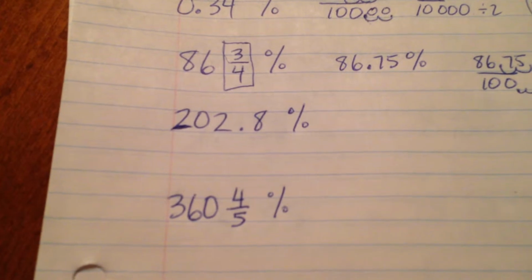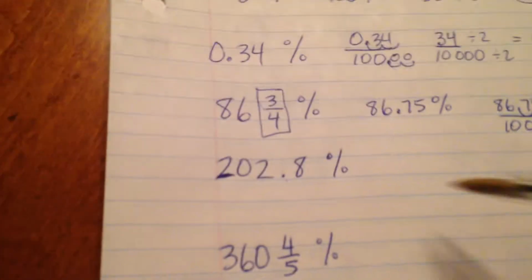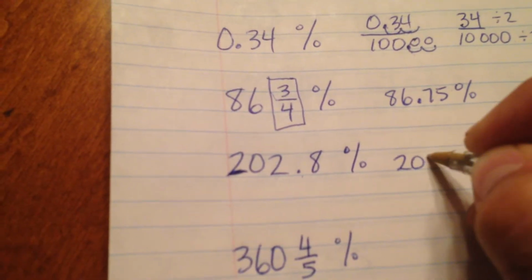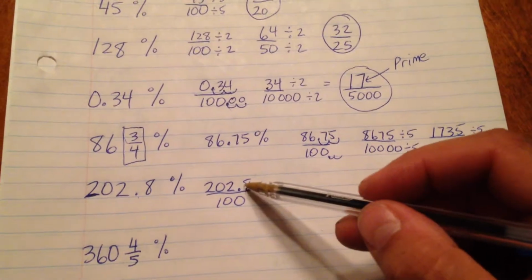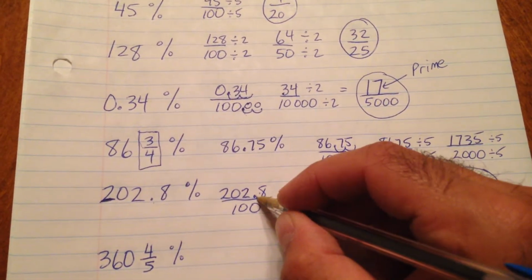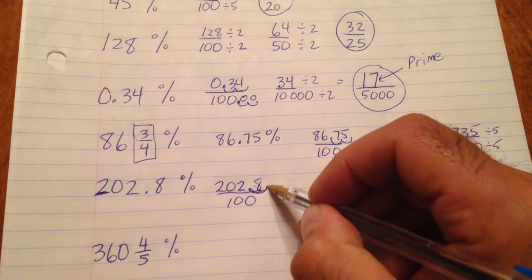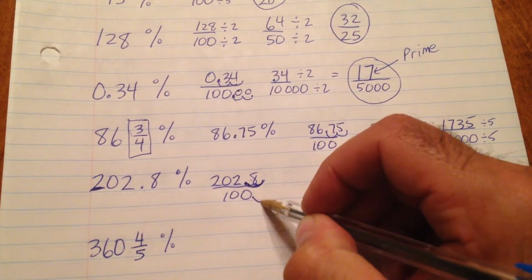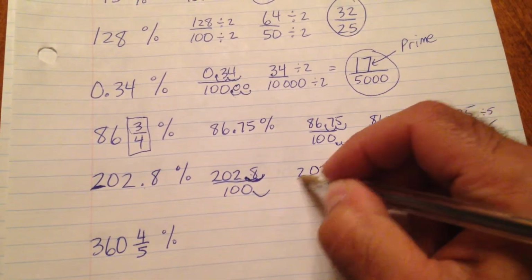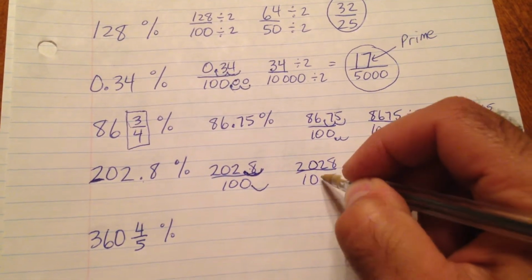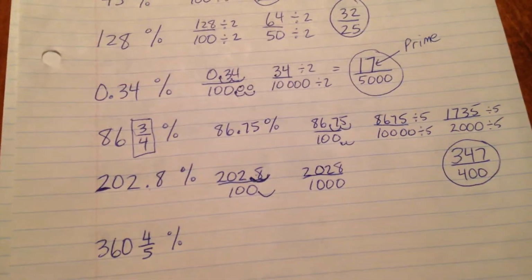Okay, so that's that. This one, 202.8. Notice it already has the decimal, so it's not like the previous one, so I don't have to change it. I just have to write it over 100. So it's 202.8 over 100. This doesn't look right, so I have to move the decimal once to the right. I want to move it always to the right. This time it only moves once. Whatever I do to the top, I do to the bottom. So I have 2028 over 1000.